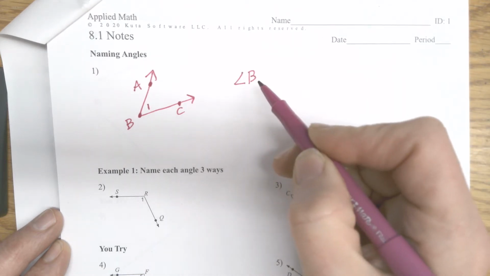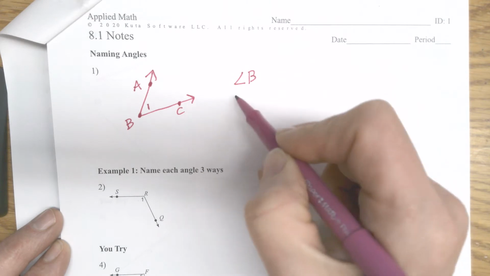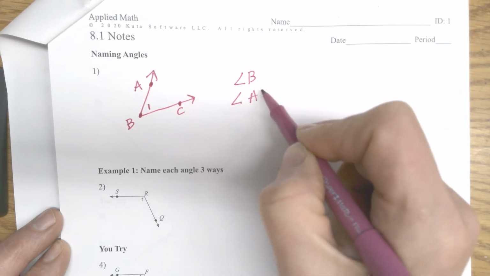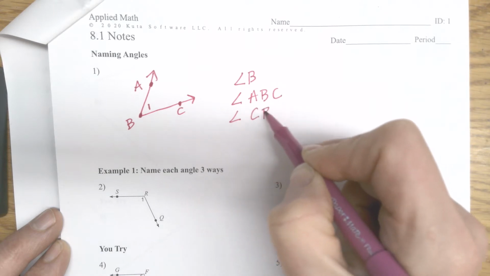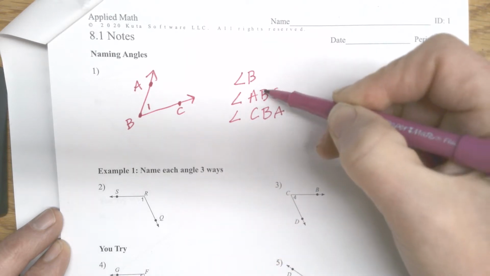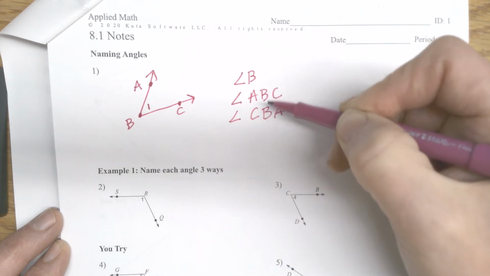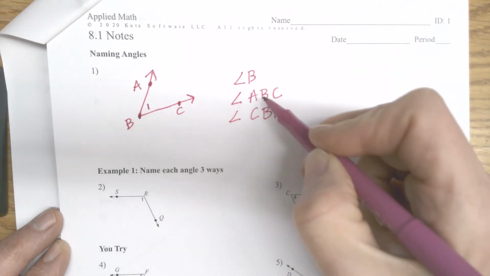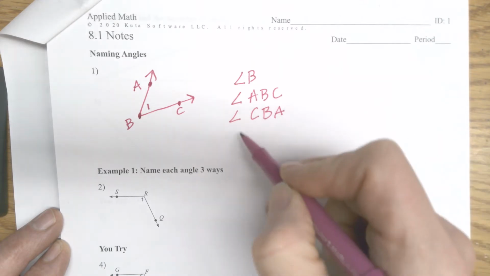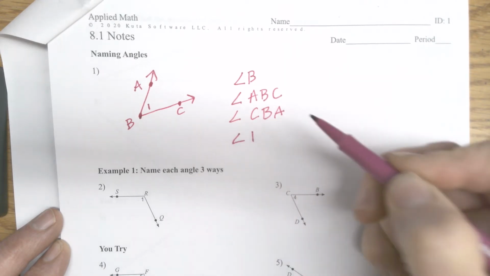That tells me I'm talking about an angle. Or I could call it angle ABC, or angle CBA. The point here is make sure that the vertex, that center letter, is in the middle. Or I could even call it angle 1.